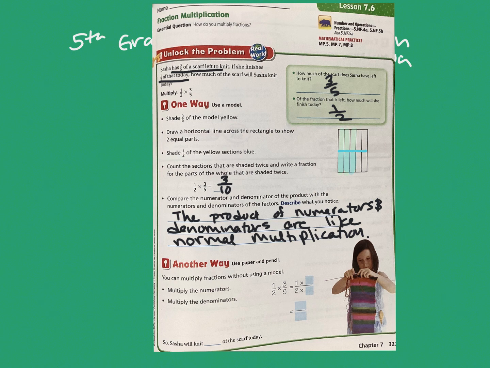That's fine. All right, another way we could use paper and pencil. Now that we've seen this happen, you can multiply fractions without using a model. Multiply the numerators: 1 times 3 equals 3, and 2 times 5 equals 10. Ta-da! So Sasha will knit 3/10 of the scarf today. Multiplying a fraction by a fraction, right?